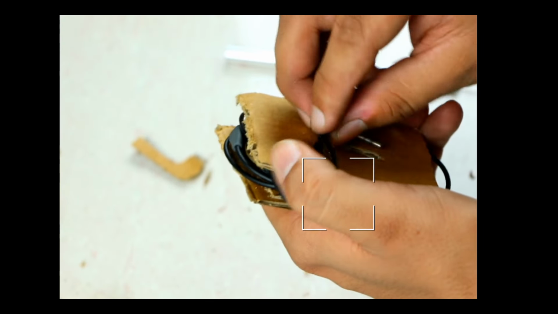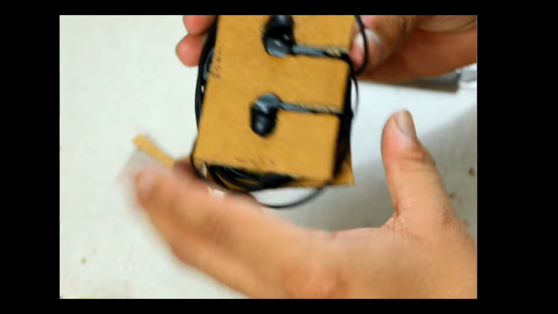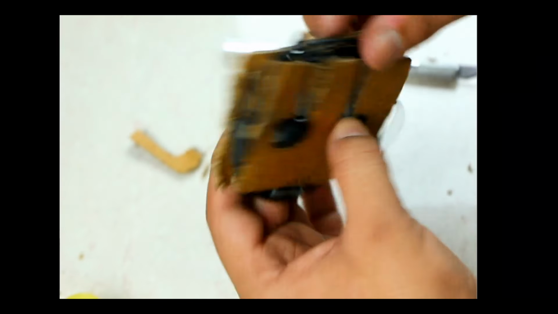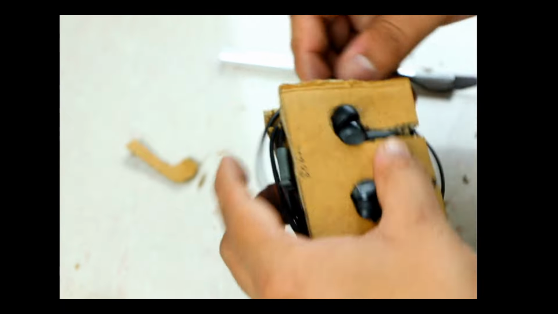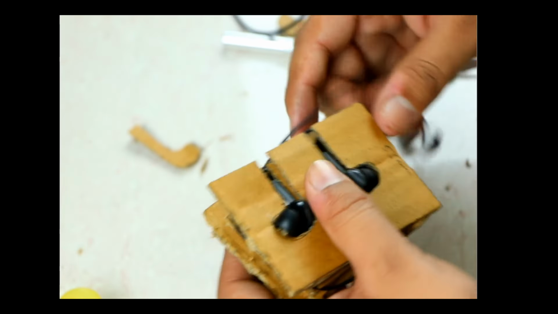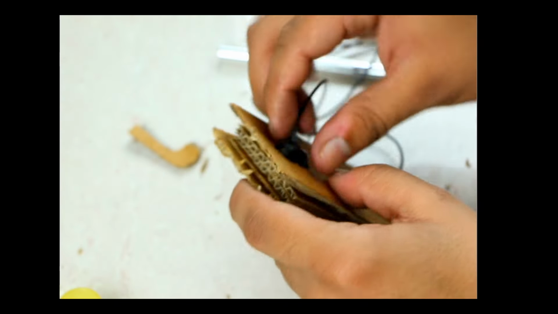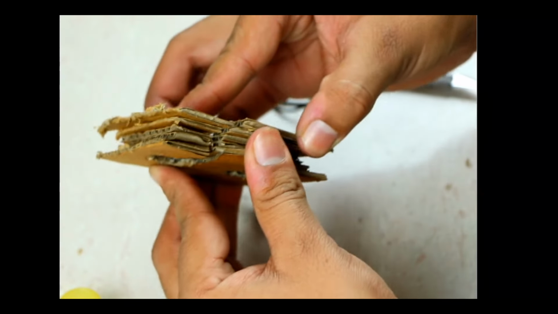And here you can fix the jack. Yes, I can make it more nice and tidy. I'll fix it again. So I'll take it out and, okay, I'll just bring them close.